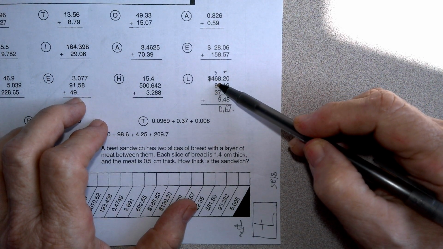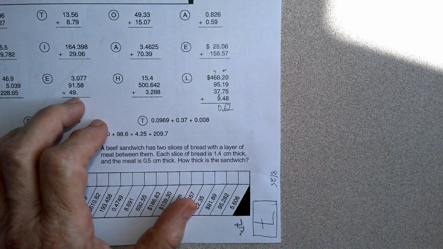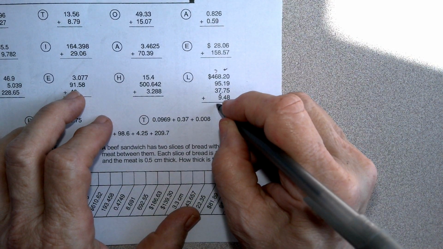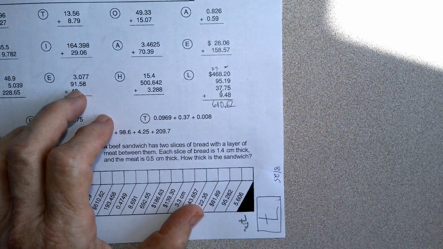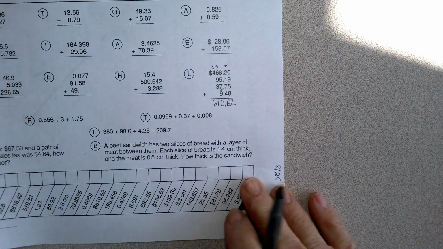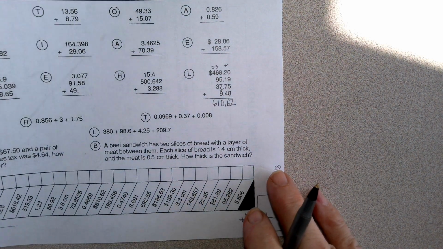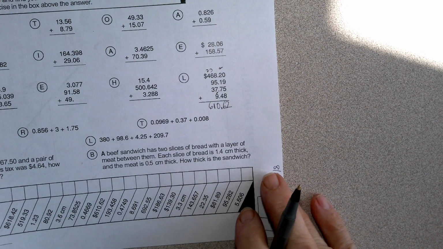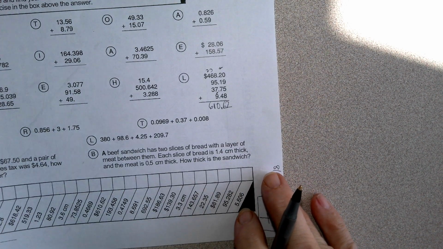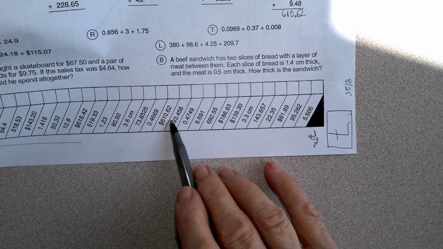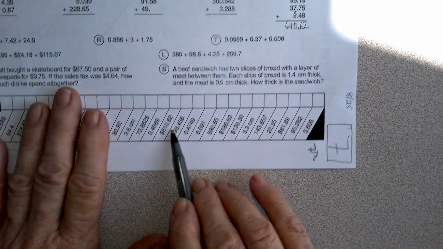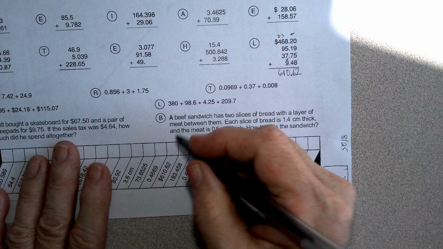If that were a 10, it would be 22, but it's 1 less, so it's going to be 21. So 4 and 2 is 6. Alrighty. So these are pretty easy to do. Then go ahead and find your answer at the bottom. Is it there? If it's not, we added wrong, or I added wrong. Here it is right here. So you're going to put the letter L right here.